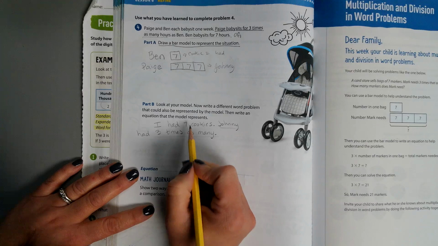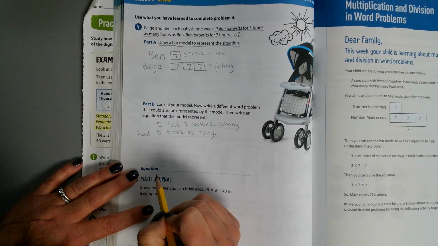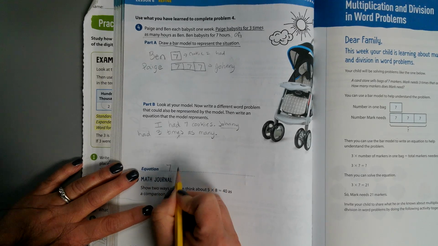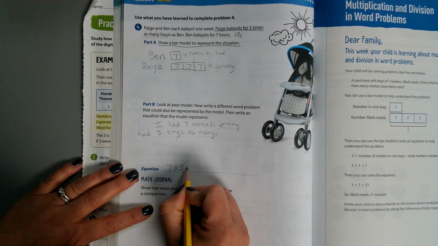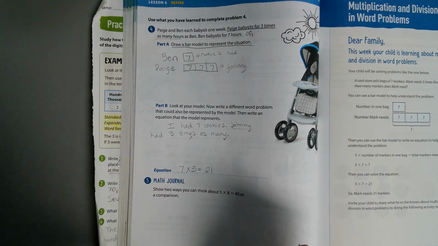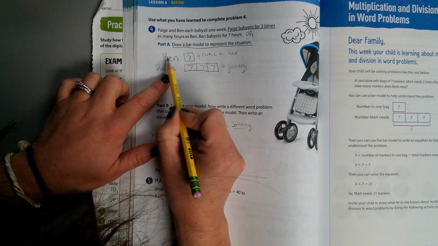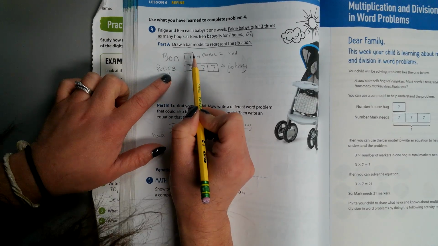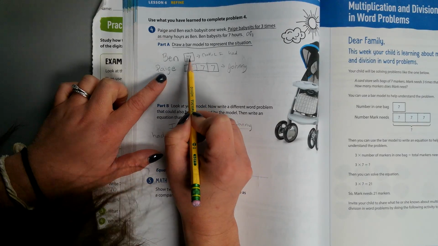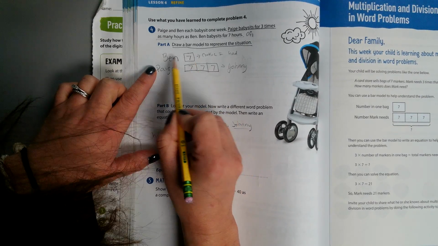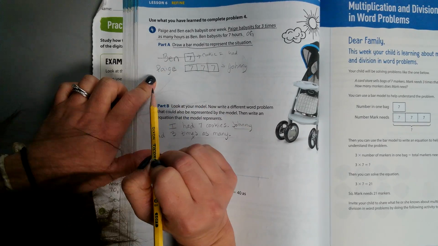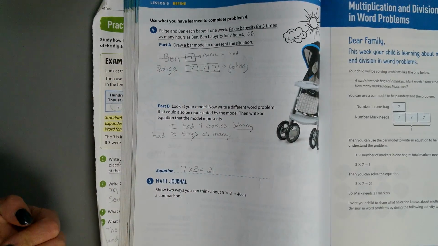Okay, so 7 cookies. Johnny had 3 times as many equals 21. You do not include the original in your answer. This is not 7 times 4. This is only 7 times 3. The original number is only there to tell you what to put in each of these boxes. Draw it and then put a little line through it so that you know you're not supposed to add that in there.